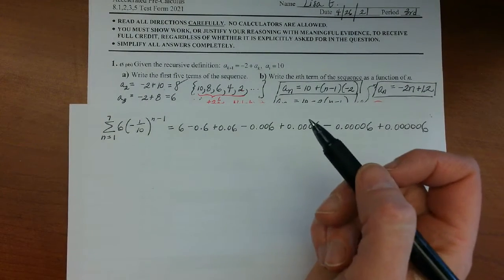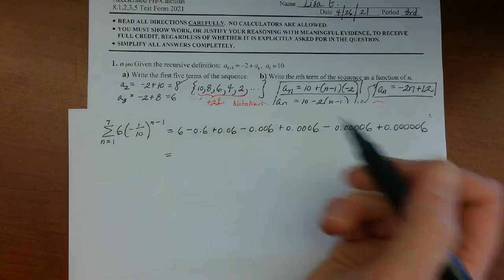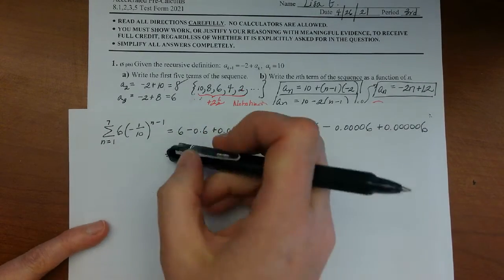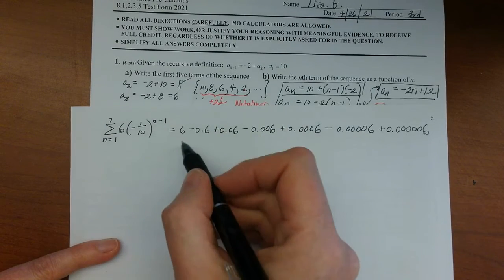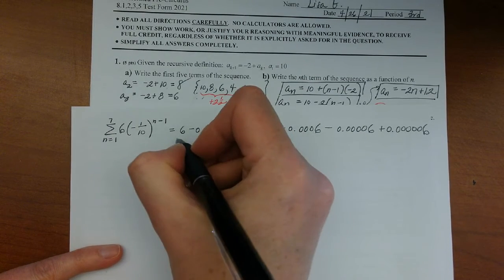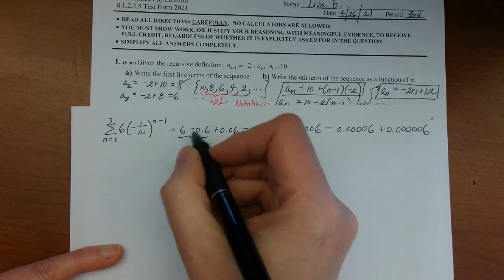Now let's talk about, and this is something in your homework that you had to do a couple times, but I don't know if you realize the value of it. It's called a sequence of partial sums. So the first partial sum in this case would be 6. And then the second partial sum would be just 6 minus 0.6, so that would be 5.4.